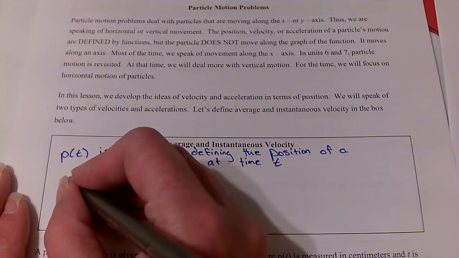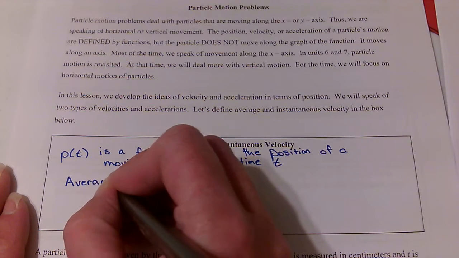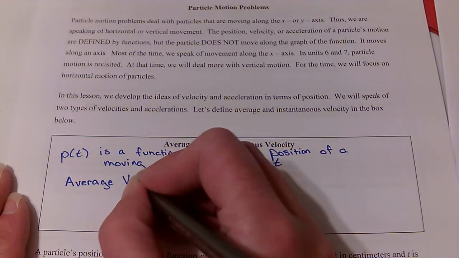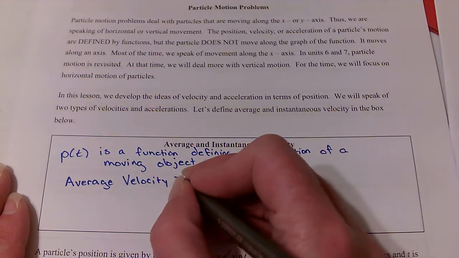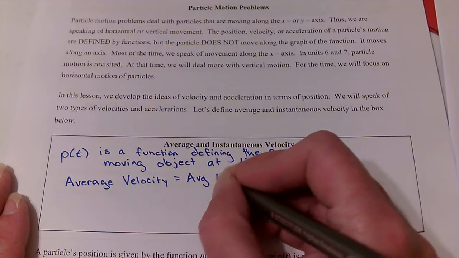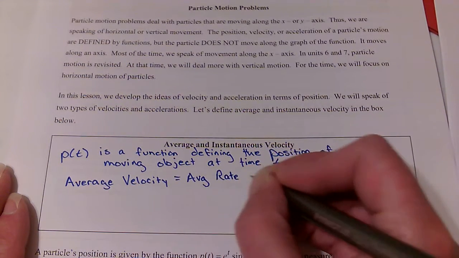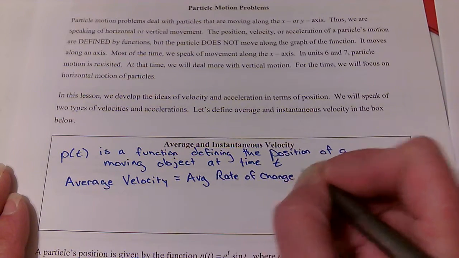Well, what does that mean about average velocity? The average velocity is really the average rate of change of position.